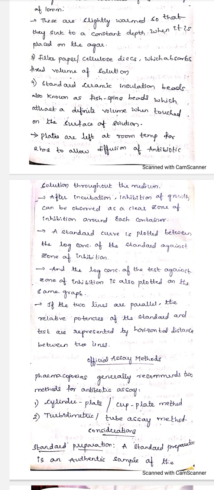A standard graph is plotted between the log concentration against the zone of inhibition of the standard, and the log concentration of the test against zone of inhibition is also plotted in the same graph. If the two lines are parallel, then you can say that the antibiotic you are taking is showing good activity in decreasing the growth of your microorganisms. Okay, so this is the thing you have to follow.